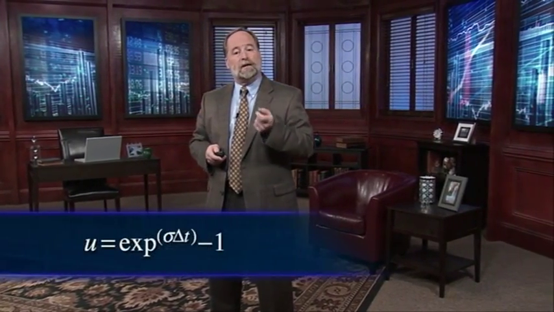That gives you a sense of how long the volatility will go over. And so you scale the volatility up or down by the amount of time that's going to elapse over the interval. All right, so we have U equal to EXP raised to the sigma times delta T, minus 1. That gives you the up factor. The down factor, D, is equal to 1 minus EXP raised to the negative of sigma times delta T. Okay, so now you have the U and the D. That's how you would get those.